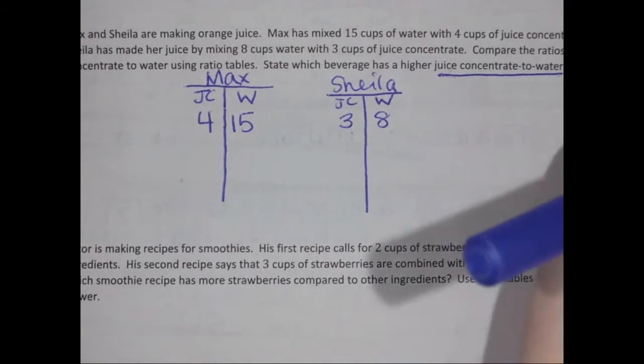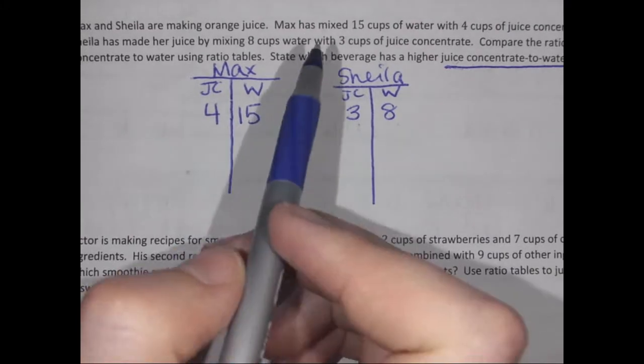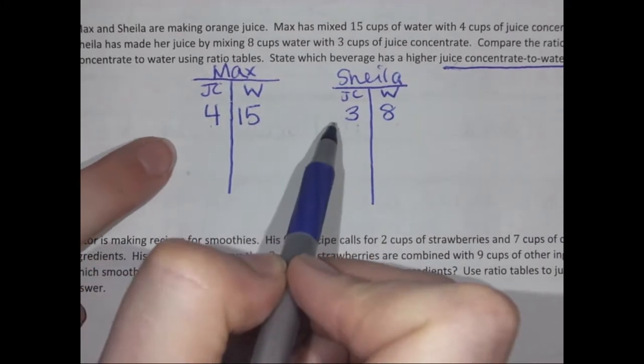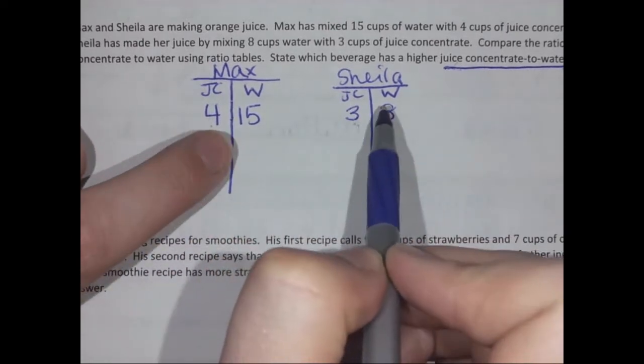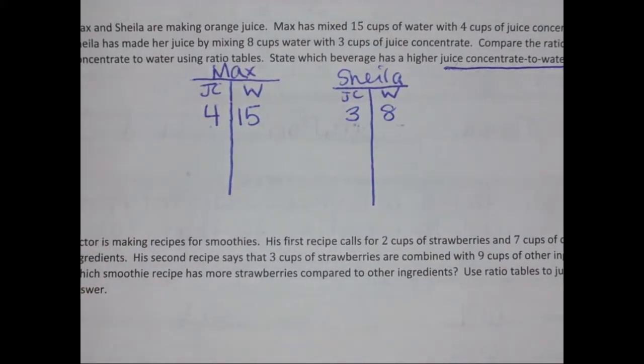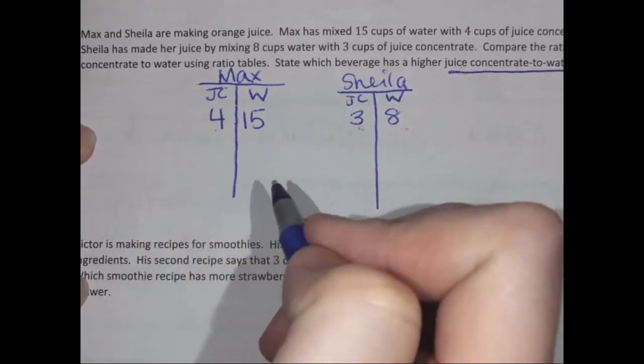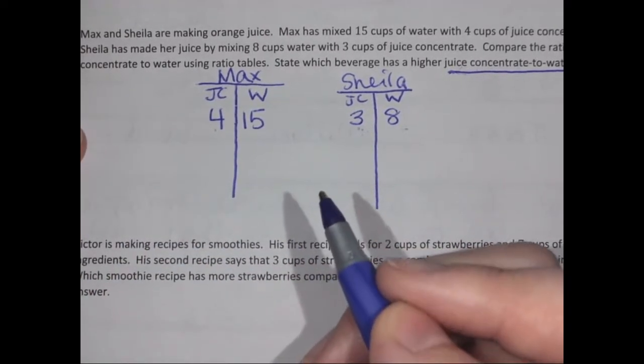Okay? We're going to try to compare our ratios using ratio tables. So look at our numbers for juice concentrate and our numbers for water. Which set of numbers would be easier to find a common factor for? 4 and 3 or 15 and 8? The 4 and the 3, right? 15 and 8, they probably have a factor in common, but it might take us a day and a half to find it. 4 and 3, what factor do you know of that they have in common? 12, right? That's pretty simple.